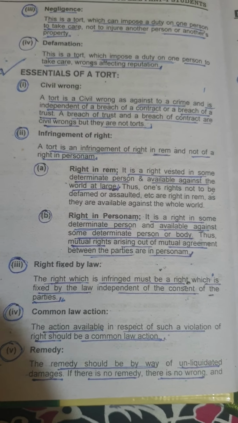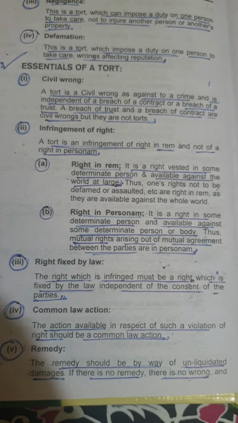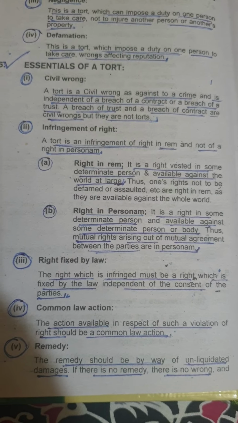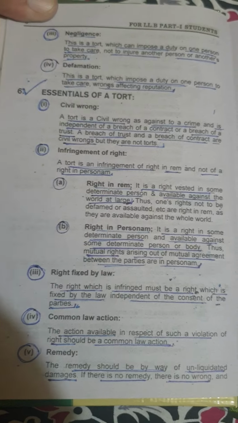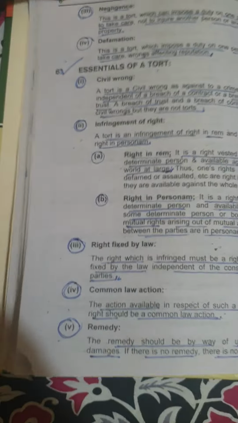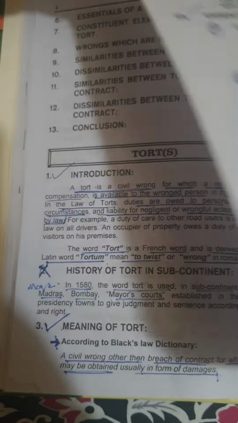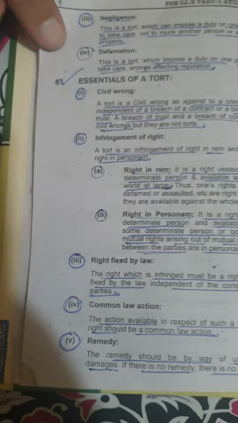Remedy. A remedy by the law. A remedy should be by way of unliquidated damages. If there is no remedy, there is no wrong. So these are some essentials of torts. Today we discussed examples of torts and some essentials of torts.